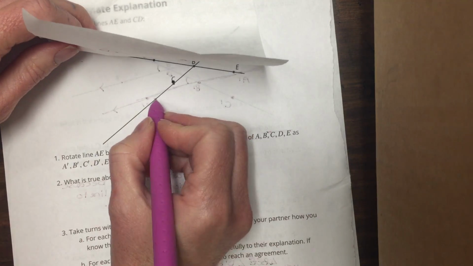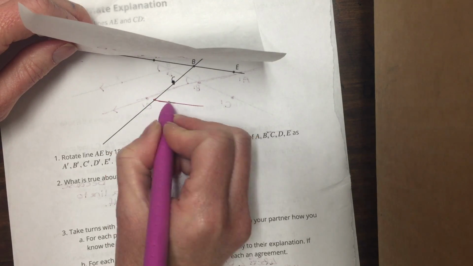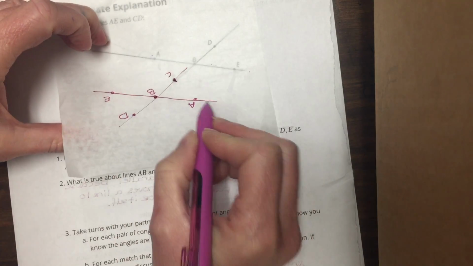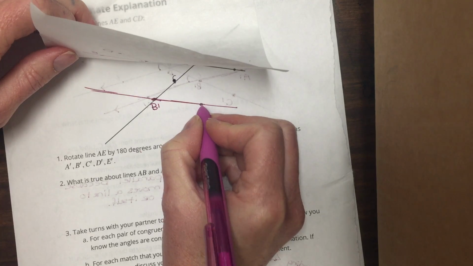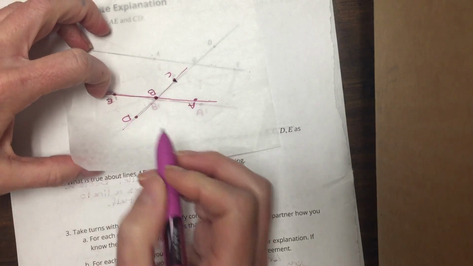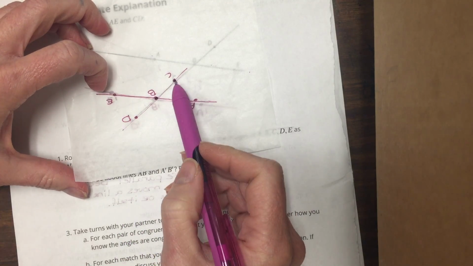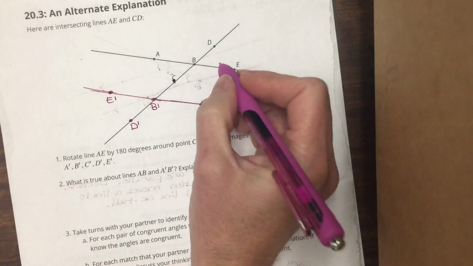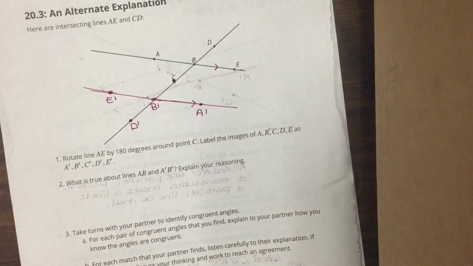It's about right there. This then would be my B prime. That's A, so this would be my A prime. This is E prime. This is D, so I know that's my D prime. And I don't have a C prime because C was the center of my rotation. So this is now what my picture looks like, and I have these two lines that appear to be parallel.